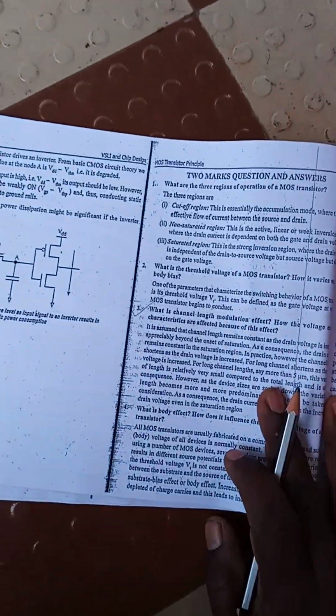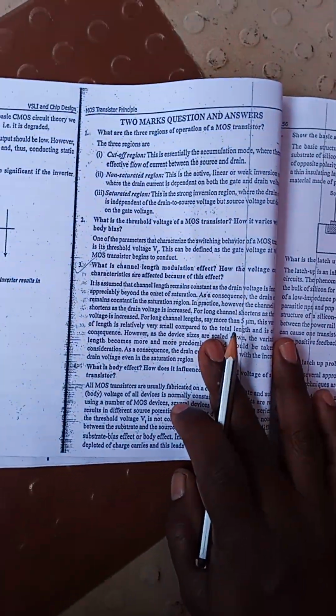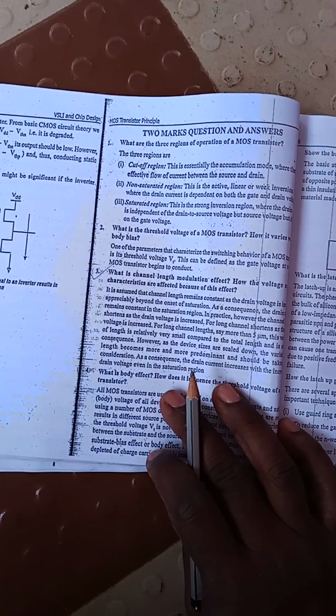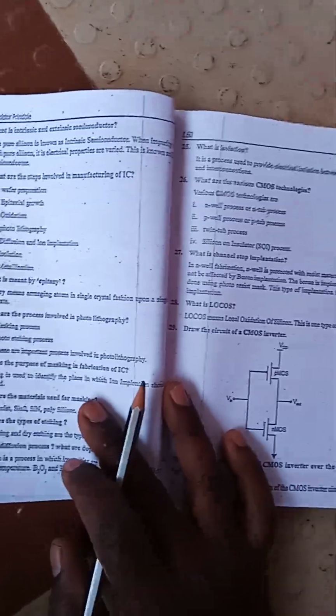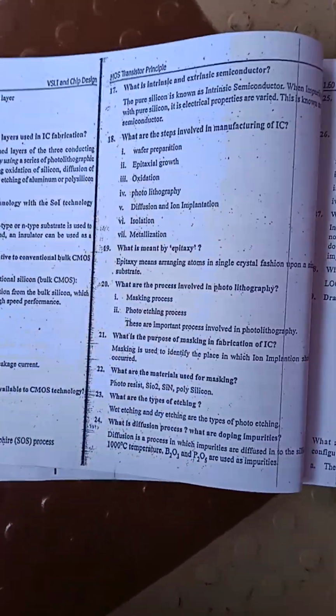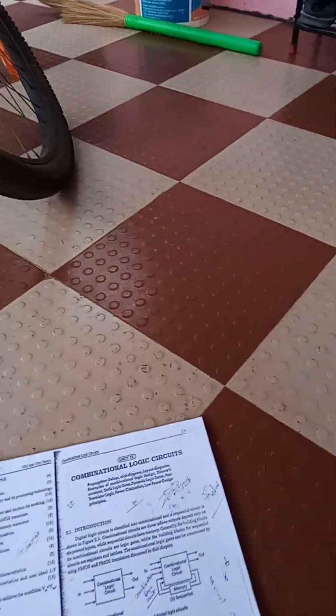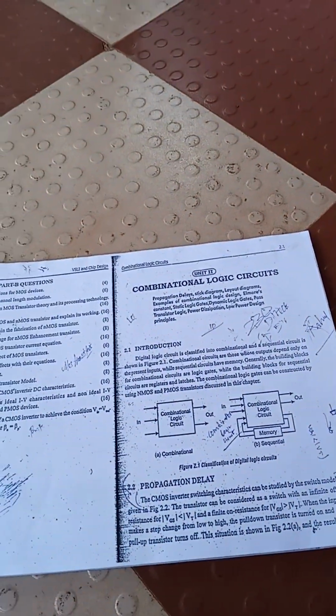I have suggested the important terms: what is channel length, how the latch-up problem can be overcome, what the methods to reduce power dissipation are, and the steps involved in IC manufacturing may also be asked. Hope you are clear with unit one. We will continue with the next unit.